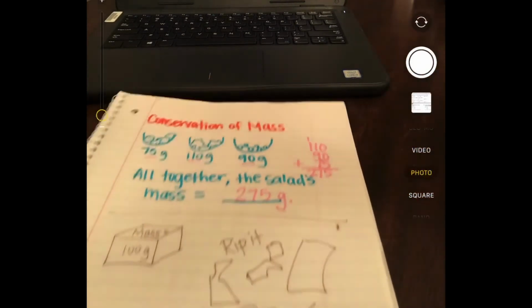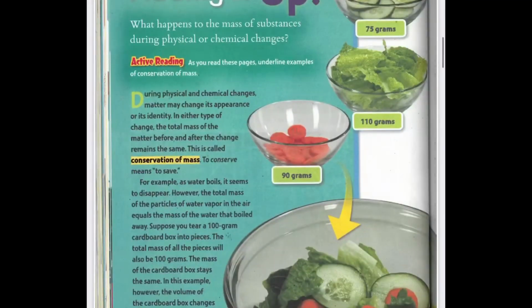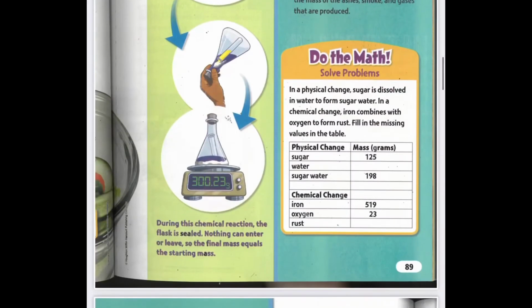Let's look at the next thing, right here, back at the article. A chemical change turns one kind of matter into another. However, the mass of the matter stays the same. It can be tricky to compare, though. First, you must collect and measure the mass of everything you begin with. Then, you must collect and measure the mass of everything you are left with.